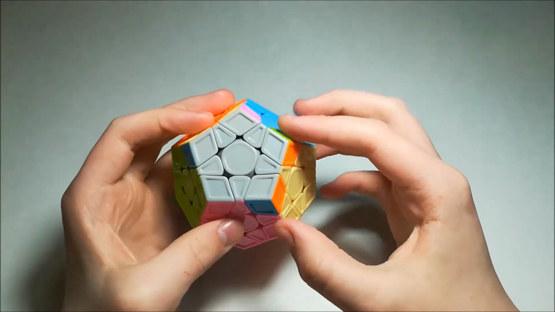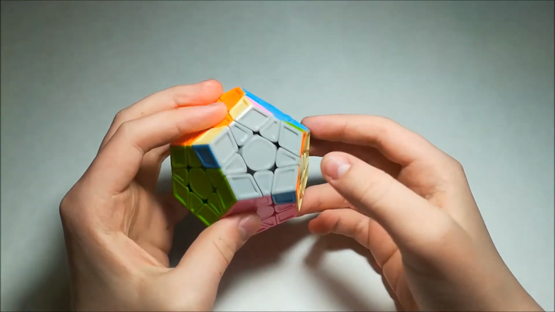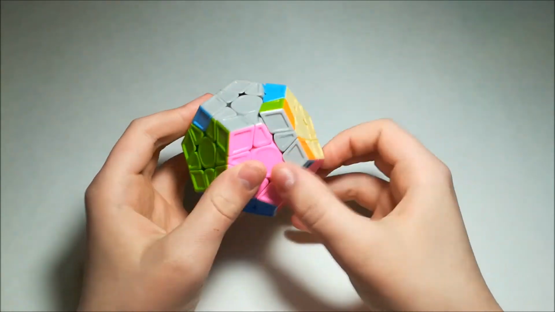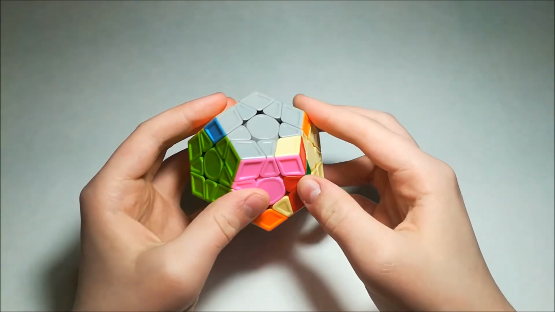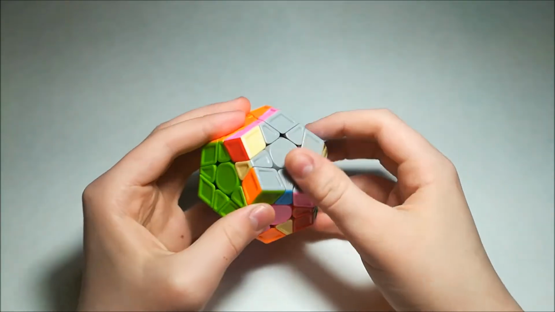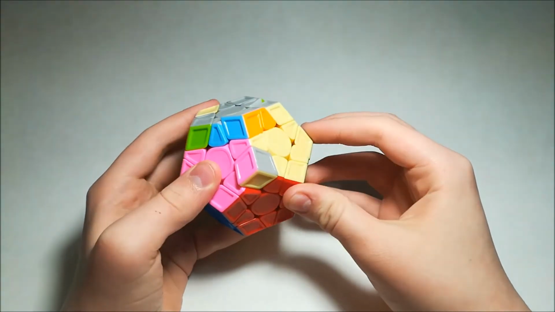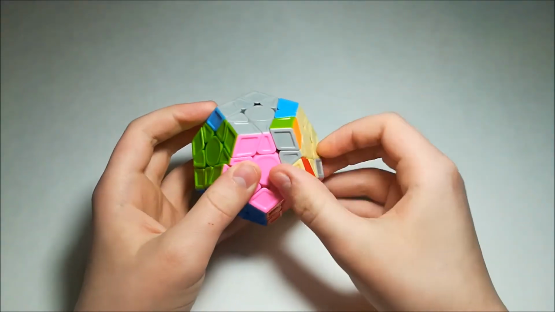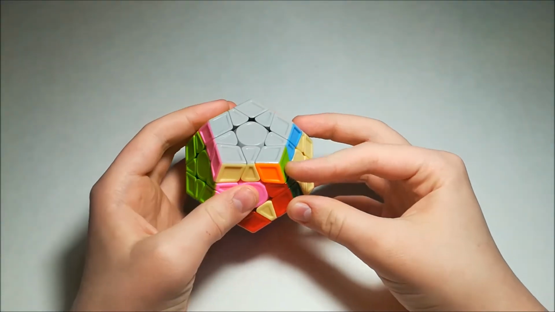This is a 4-corner case, which is probably the worst, but it's still not too bad. I take this corner out of where it is, put where it goes above it, and insert it. Then put this corner where it goes. Then this is very important.